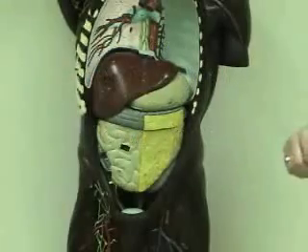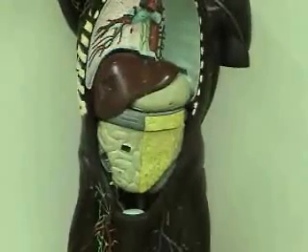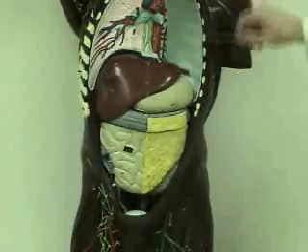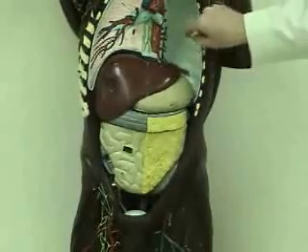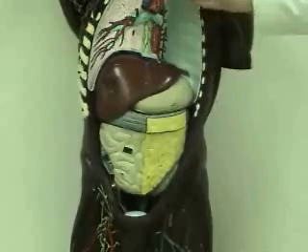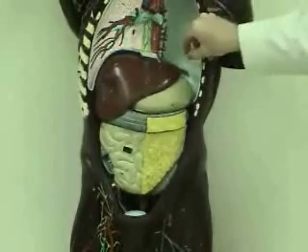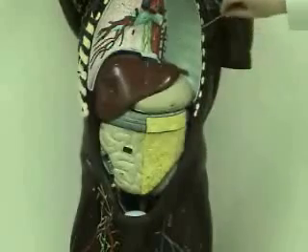In this video, I want to look at the structures of the torso as far as the digestive system is concerned. Now in this model, we can only see a little bit of the esophagus coming down in the back. They didn't do a very good job of depicting the esophagus, so I'm going to pick it up from the diaphragm on down.